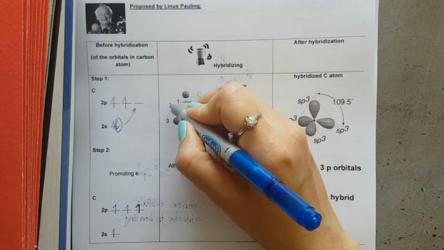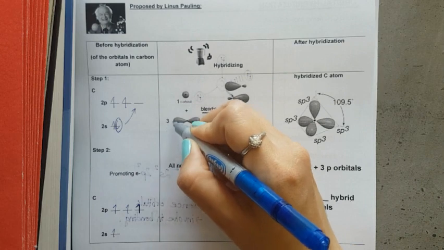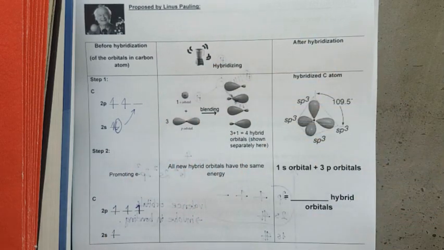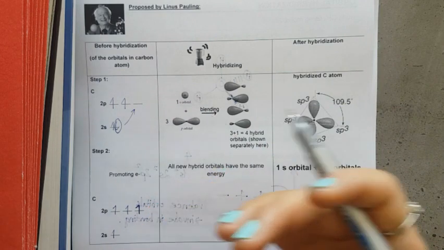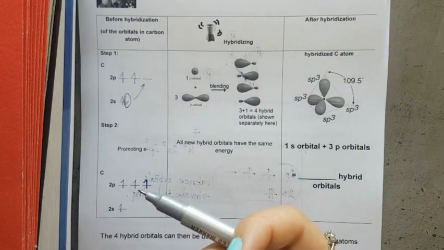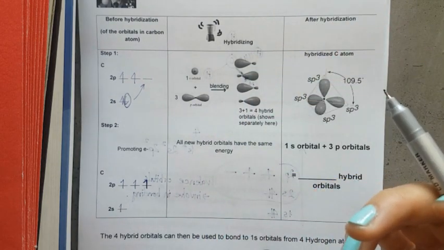So if I use one s orbital and 3 p orbitals combined, I have 4. So in a way, the number of orbitals that you get in the end is conserved, right? Okay, and all of them are now identical in terms of appearance and energy level as well.